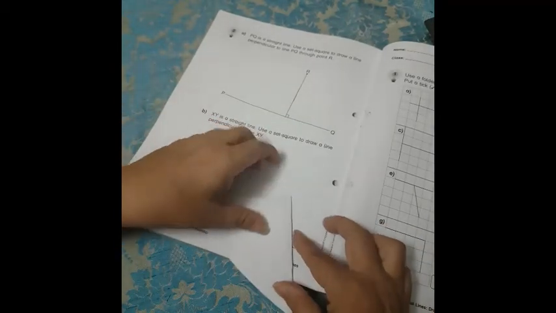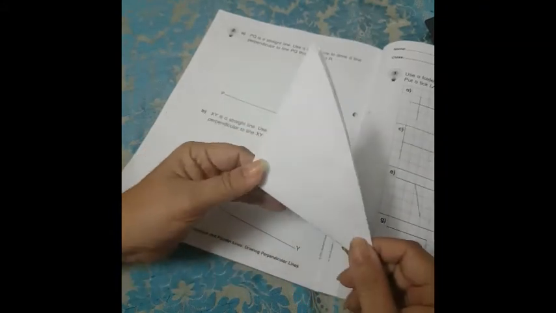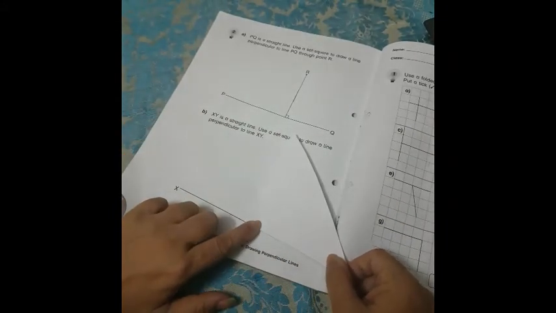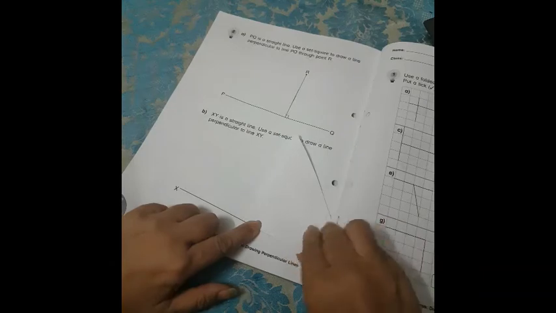You have to make sure this side or this side is against the line. Now I can use here, or I can even place it this side like this. If you have a set square, look at it, it has to be placed like this.